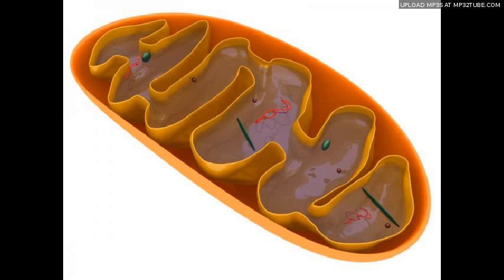Lab 16, Cellular Respiration. Introduction. The process of respiration. Cellular respiration is the process that converts glucose into ATP, a form of energy that cells can use. The chemical reaction for the formation of ATP is adenosine diphosphate plus phosphate plus energy equals adenosine triphosphate.